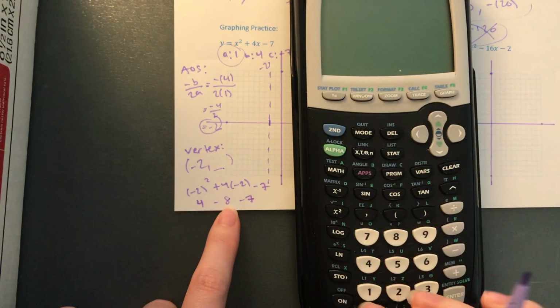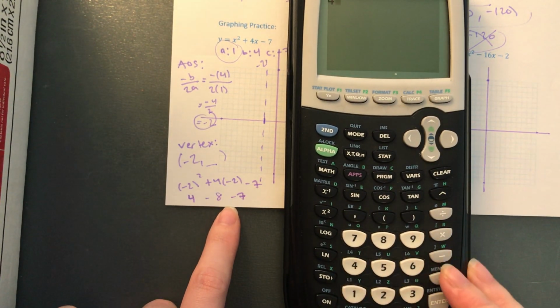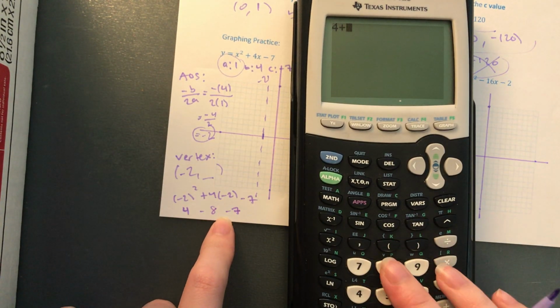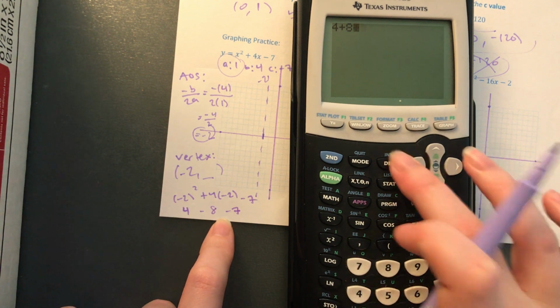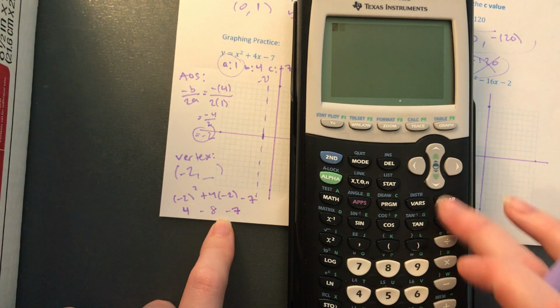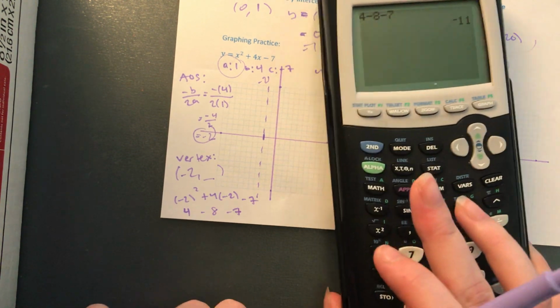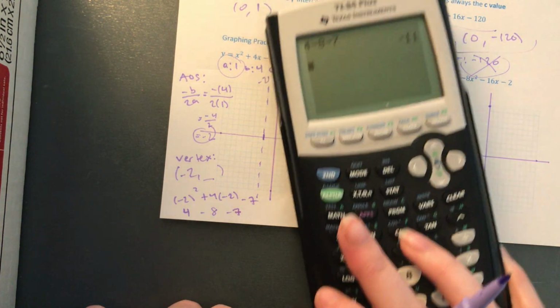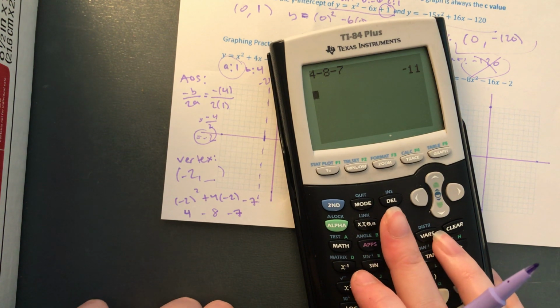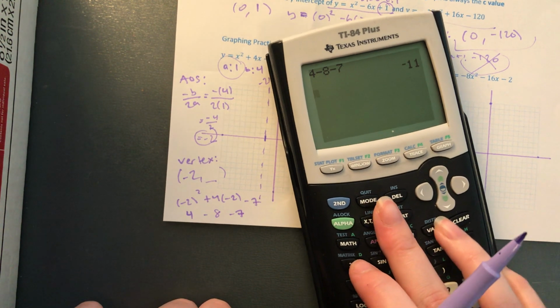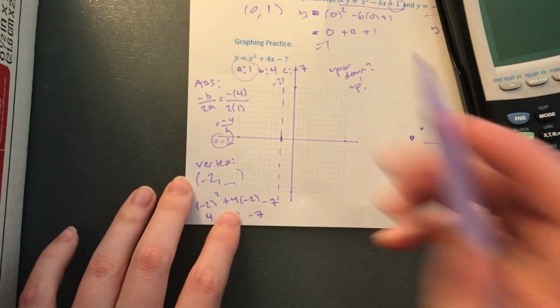So you can go to your calculator. 4 minus 8 minus 7. Oh gosh. 4 minus 8 minus 7 is -11. Oh gosh, which barely just doesn't fit on our graph. Awesome.